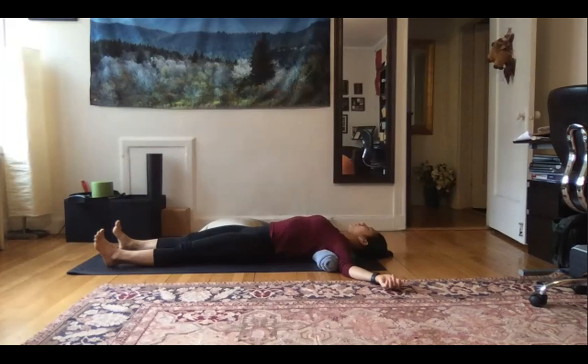I'll only have us hold here for a few more breaths. I invite you to notice if your shoulders, your upper back, everything was able to soften, even just a little bit. This feels so different, but if you think about it, we spend so much time in the exact opposite position, shoulders hunched. This thoracic spine that's lifted here is pushed back. So we're just counteracting what we do in our everyday lives.